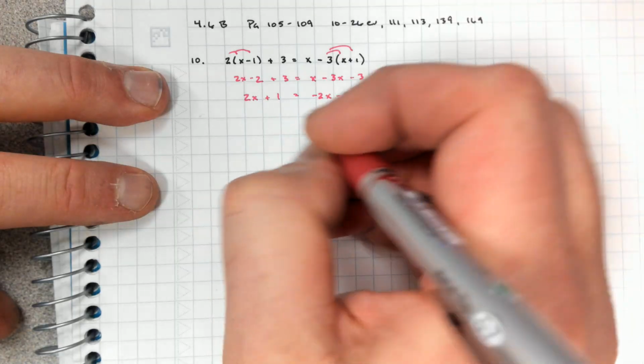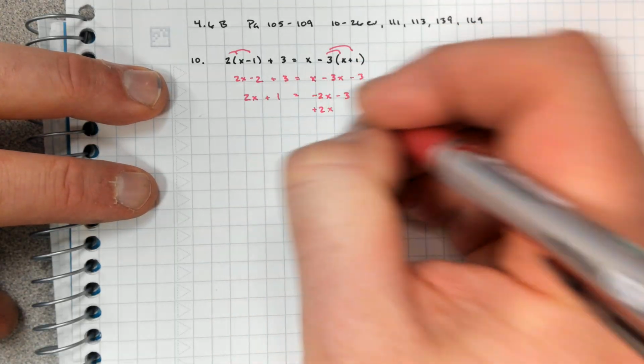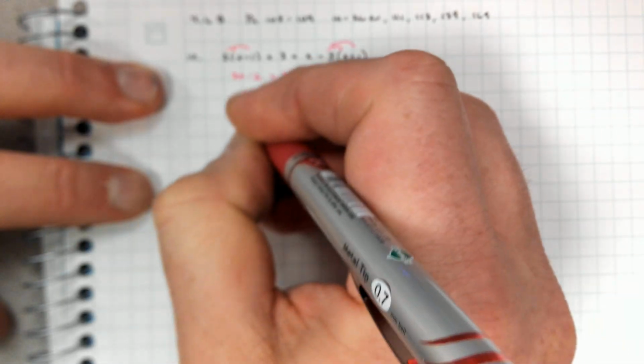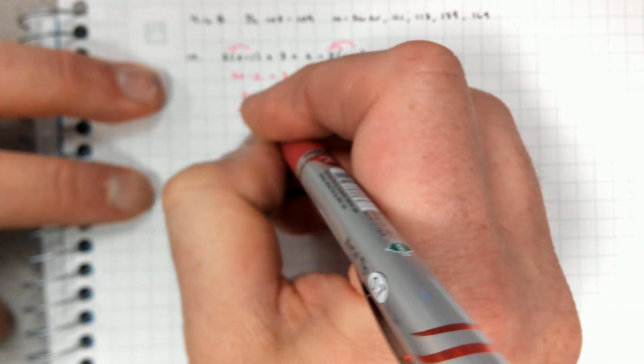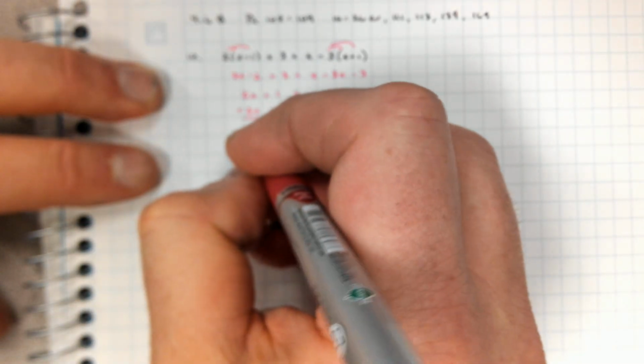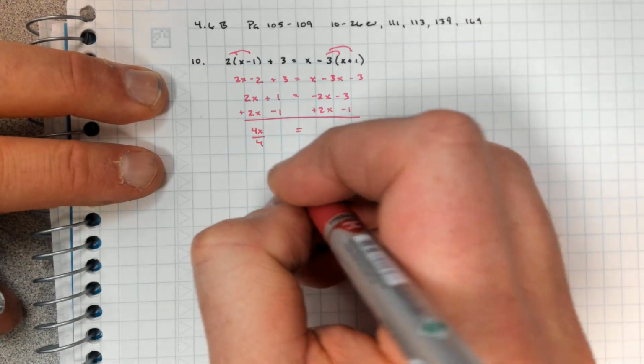I'm going to add 2x to both sides to get all the x's on the left. So that'll give me 4x. I'm going to subtract 1 from both sides to give me a negative 4 over here. And then divide by 4. So we'll get x equals negative 1.